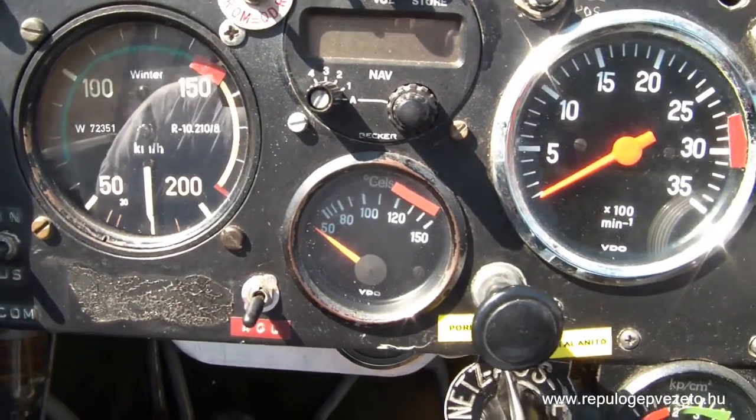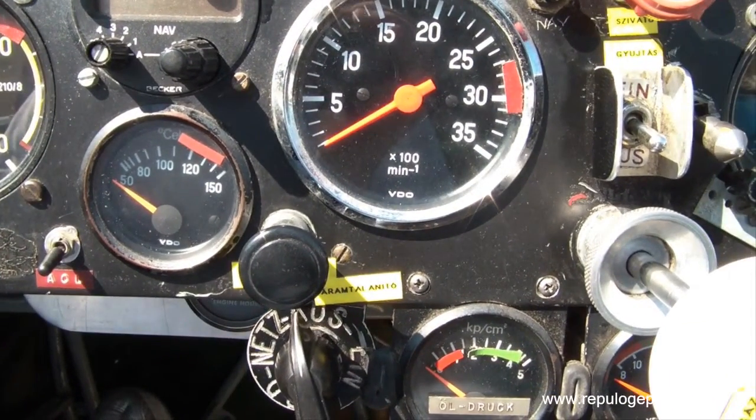Next to the right, we find the engine tachometer. The maximum RPM is 3500, but this engine has a maximum RPM limit of between 2700 and 3100. The red sign shows it. Takeoff is the only situation when we use the maximum RPM, and we don't do it for more than 1 minute. After taking off we have to decrease the RPM to about 2500.